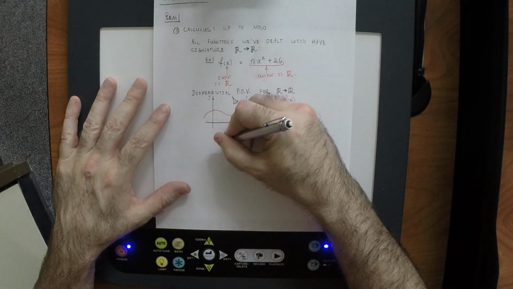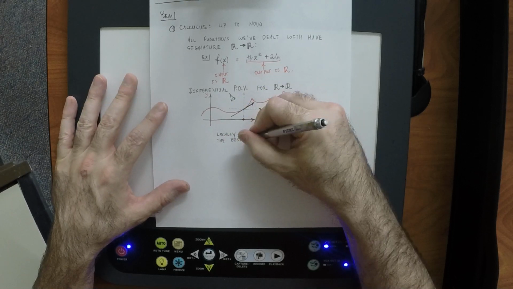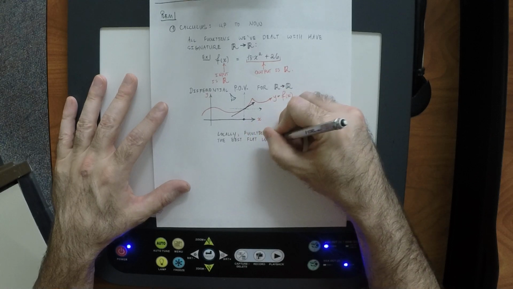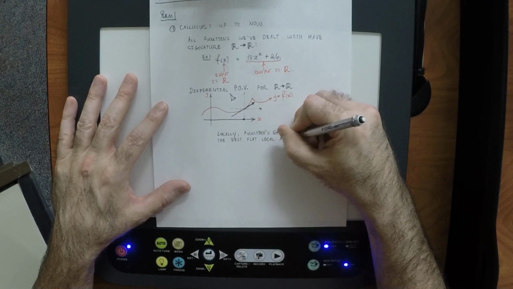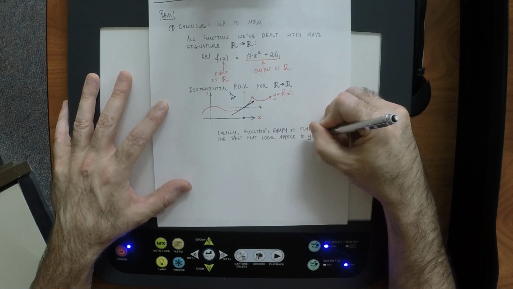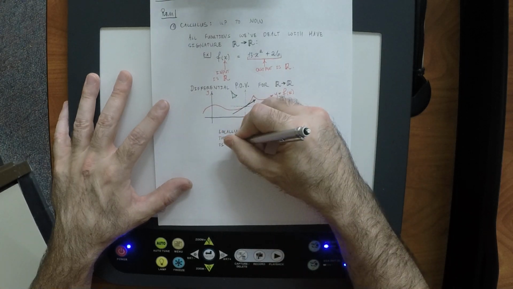So the best flat local approximation to y equals f of x is the tangent line.